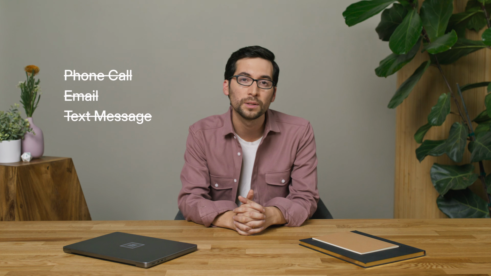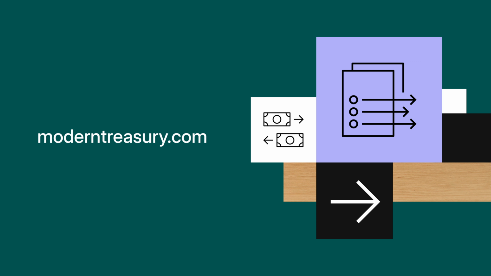All of this information, if it wasn't being transmitted in the payment, would otherwise be a phone call or an email or a text message. It would involve a lot of manual communication between myself and my supplier. All of that is now obviated by just sending the information in a machine-readable format inside of the payment itself.